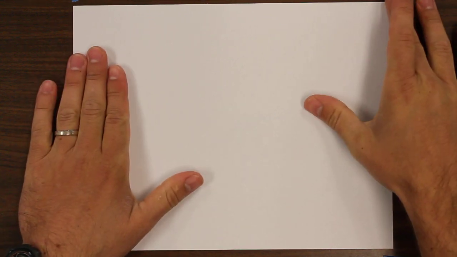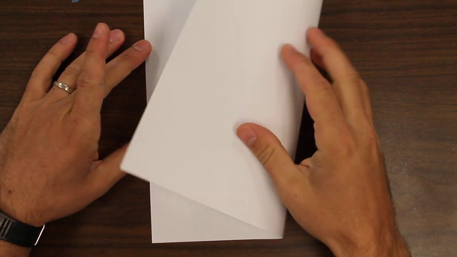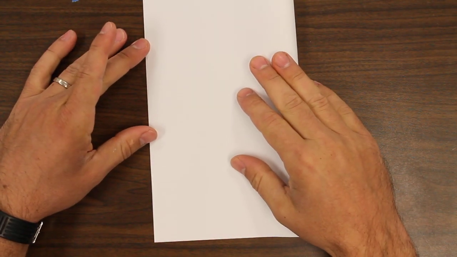All right, let's get started with doing some landscapes today. We're going to draw some landscapes. To get started, you're going to have your piece of paper and we're going to divide it into 4 sections. Here's a simple way to do that. We're going to use a little folding technique.